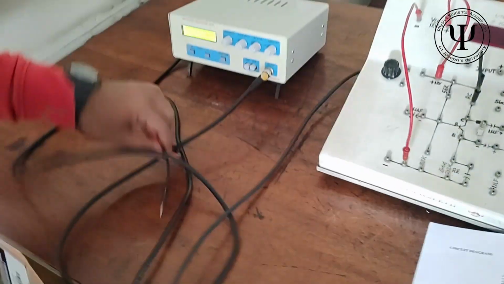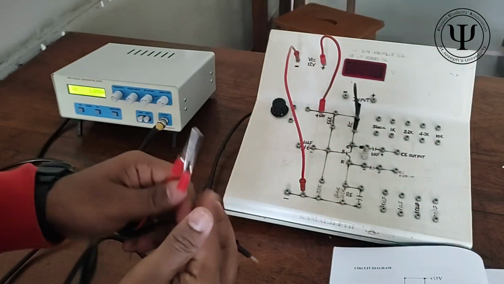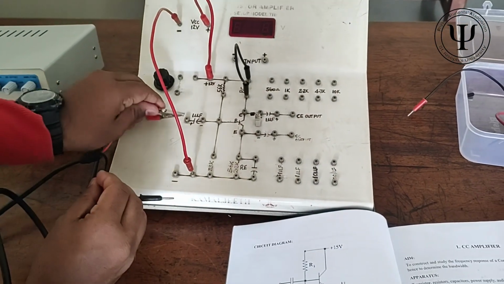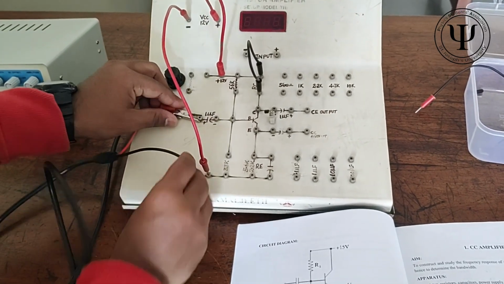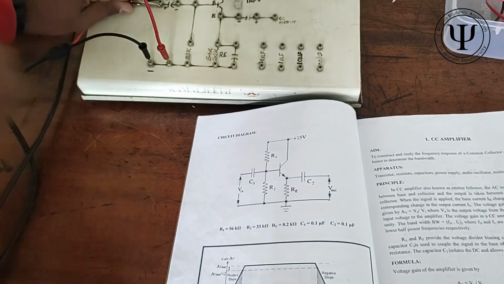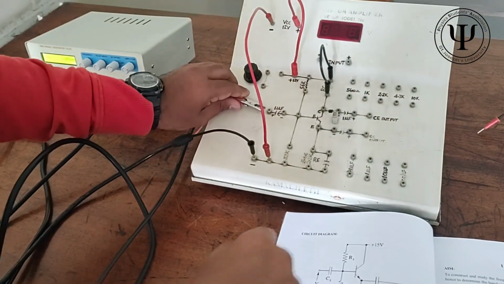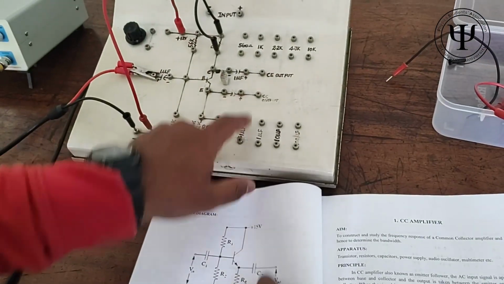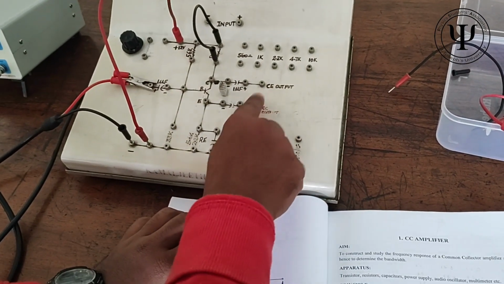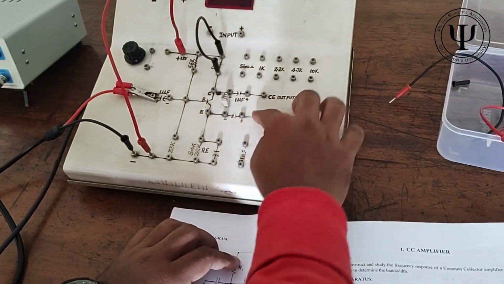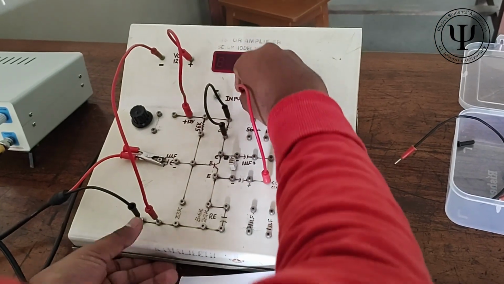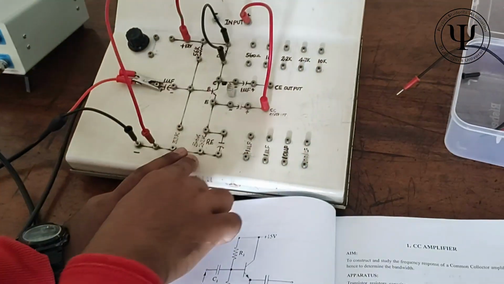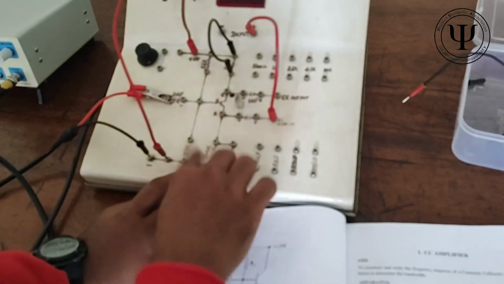Now since this is our signal input, I'm connecting the positive to positive, and the negative to negative. Now I have given the input from the signal generator. Now I'll take the output. Which output will I take? After the capacitor, you see that for the CC amplifier you have the CC output. You take the CC output and connect it to the positive, and the negative to the ground. This is the ground. You connect the negative to the ground. Okay.